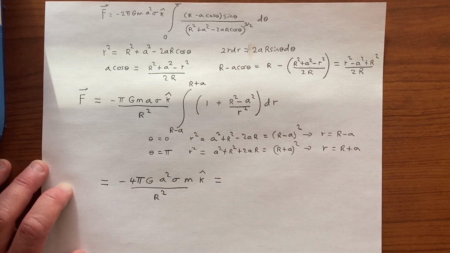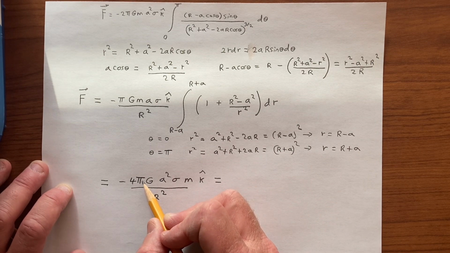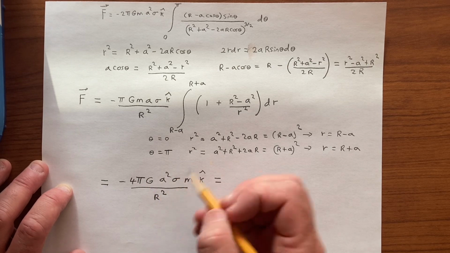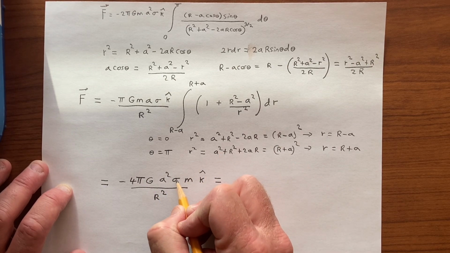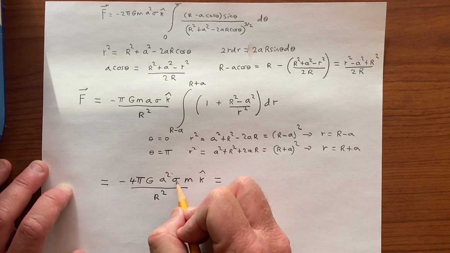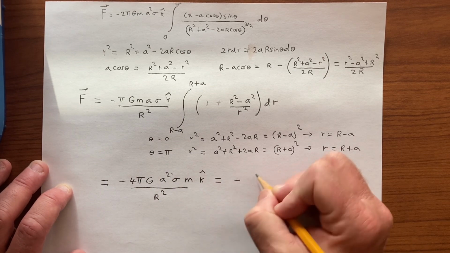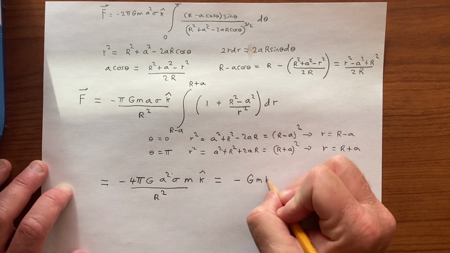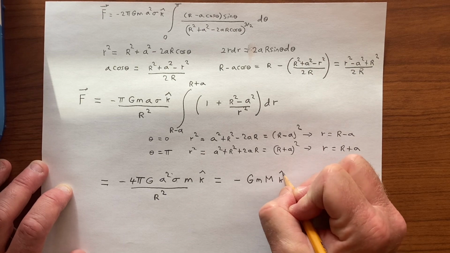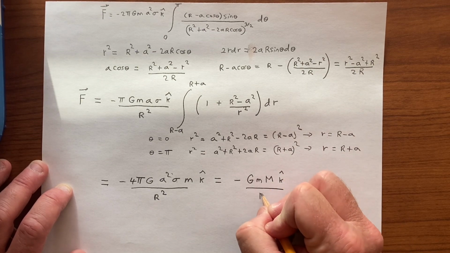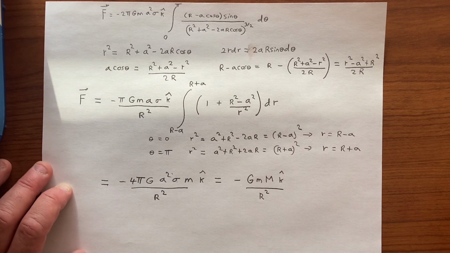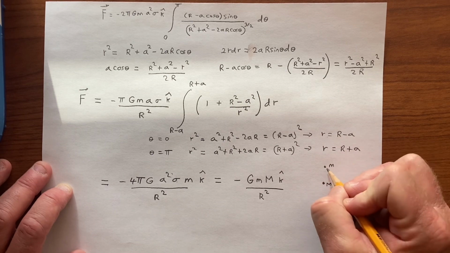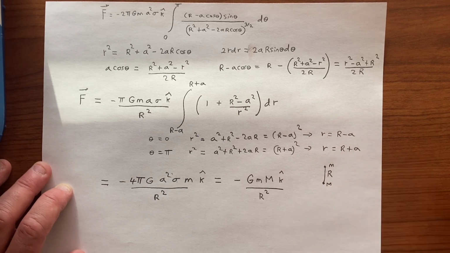We end up here, and notice that 4 pi a squared is the area of the surface on which there is a mass density, sigma. So 4 pi a squared sigma is the mass M. So we get minus G little m times big M k hat over big R squared. Unsurprisingly, it's as if all the mass were at a point, and we have a distance R between these two.